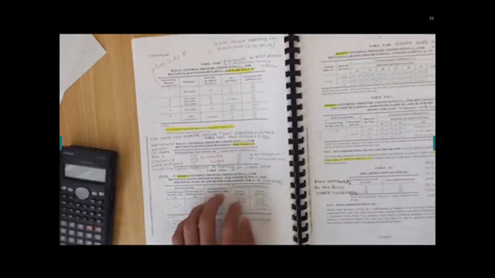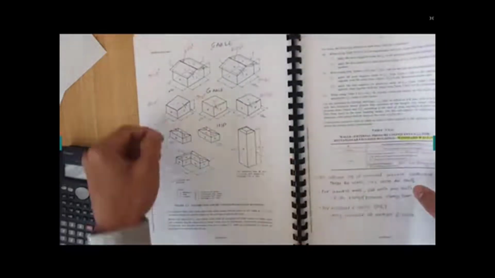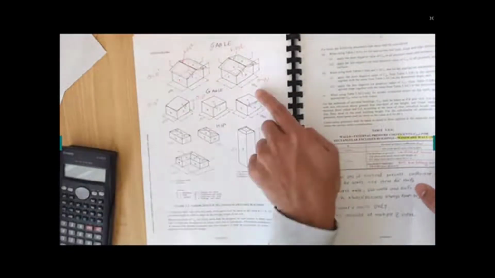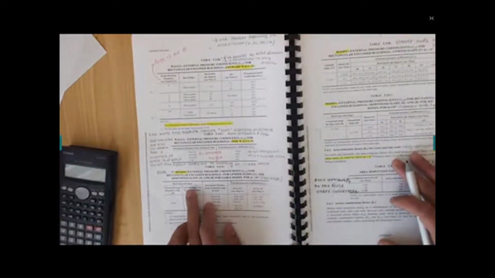So we're going to classify this roof alpha less than 10, and we have a crosswind slope. I think the crosswind means that this is a crosswind and this is the longitudinal wind. So like this is cross and this is longitudinal wind. So that's the meaning of crosswind. We have alpha less than 10.